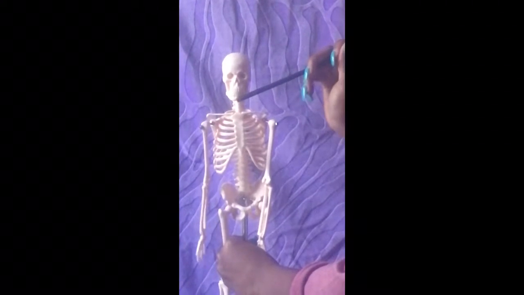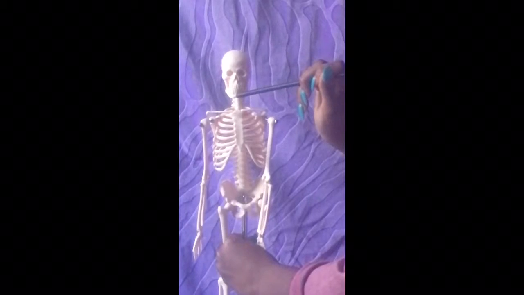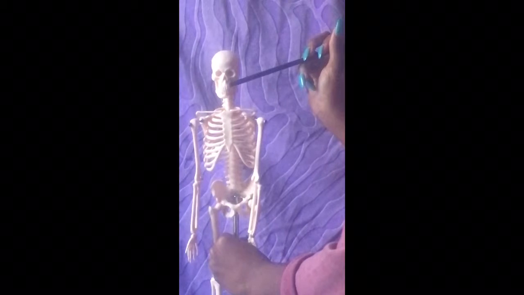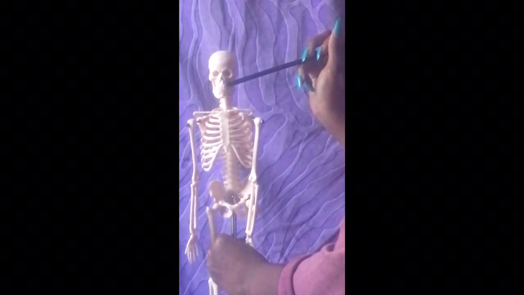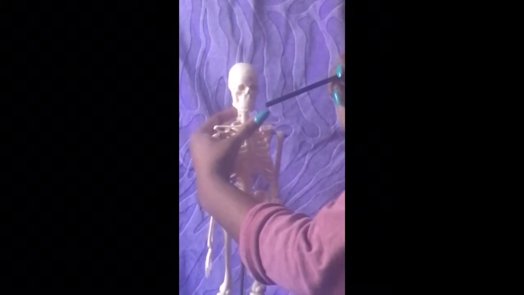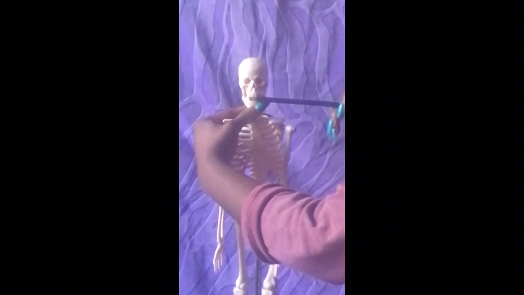The mandible is the jawbone. It's actually the lower jawbone. This is considered the only movable bone in the skull. It's also considered the strongest bone of the face. The maxilla is also a jawbone. It forms the upper jaw. It makes up the roof of the mouth, the floor of the orbits, and the nasal cavity.